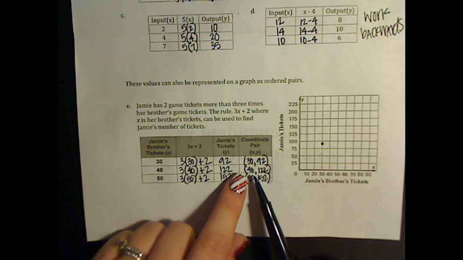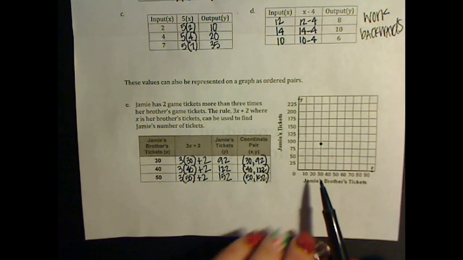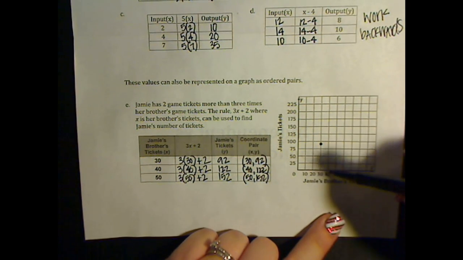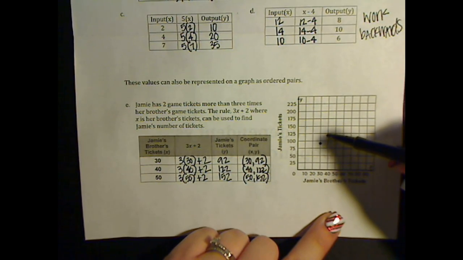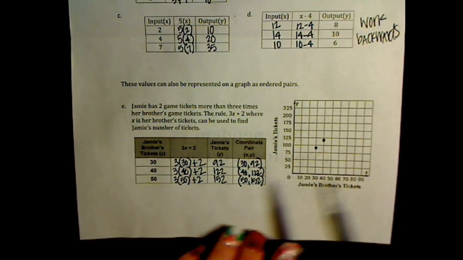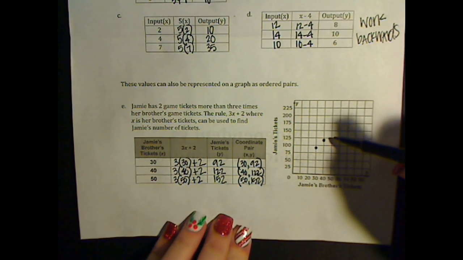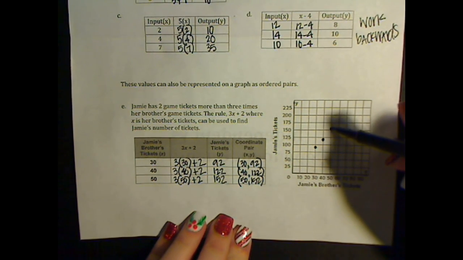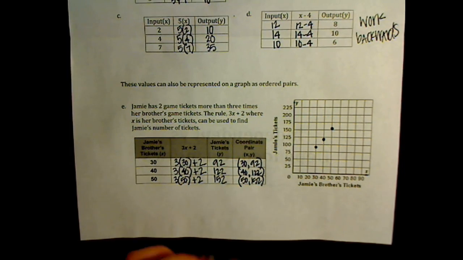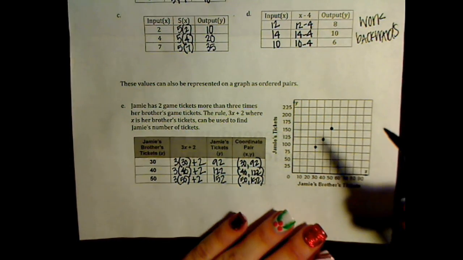The next one, 40, 122, so over to 40, up to 122. And then 50, 152, so over to 50, up to 152. Again, just get as close as you can. It doesn't have to be perfect.